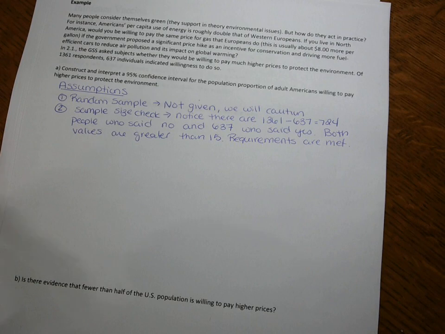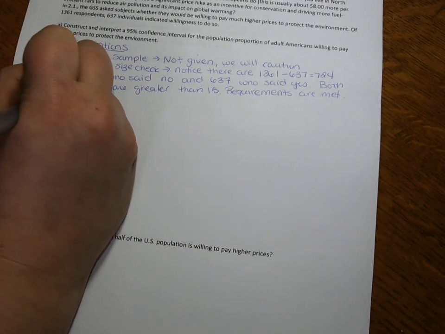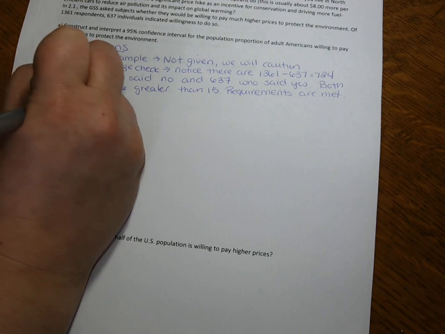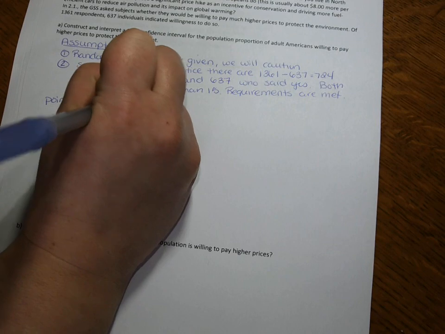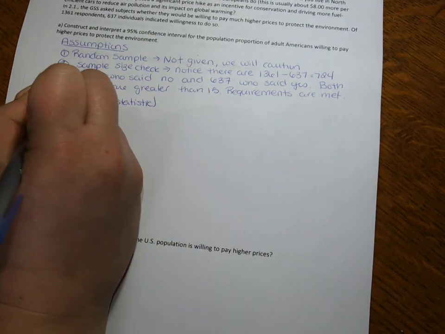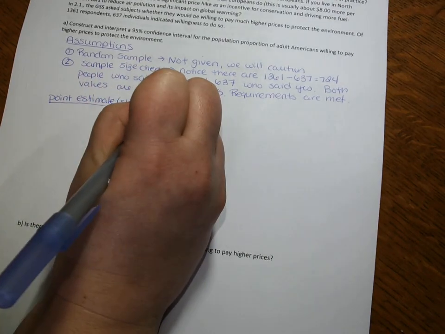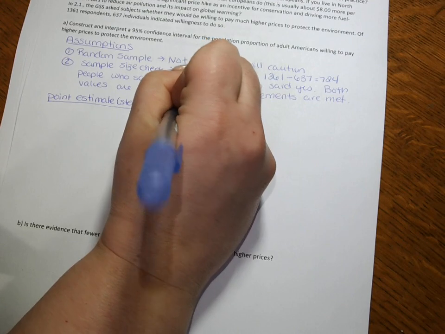Next, we're going to find the different pieces we need to calculate our confidence interval. The first thing we need is our point estimate. And remember, that's the same as our statistic. Since we're working with a single proportion, our statistic is p hat.